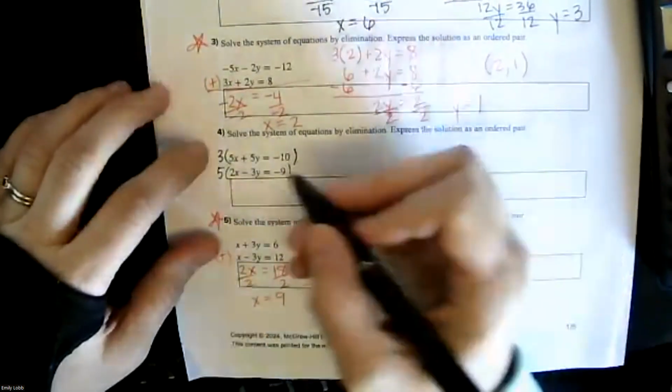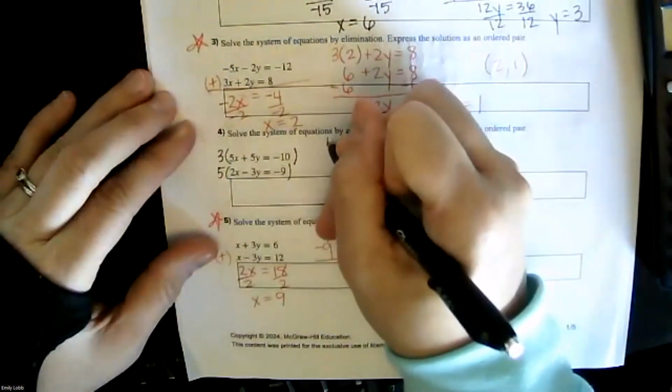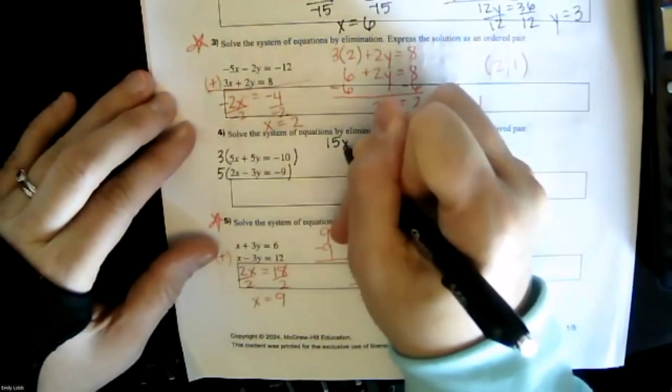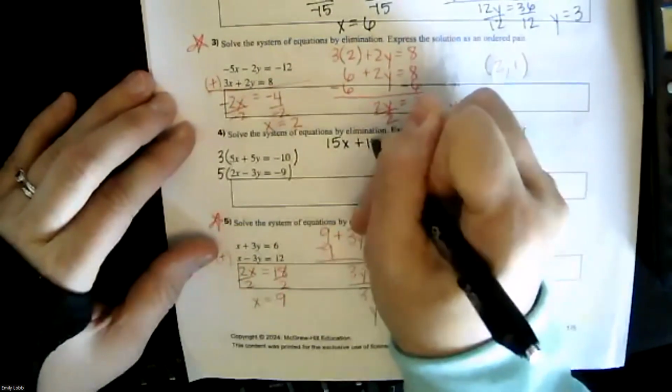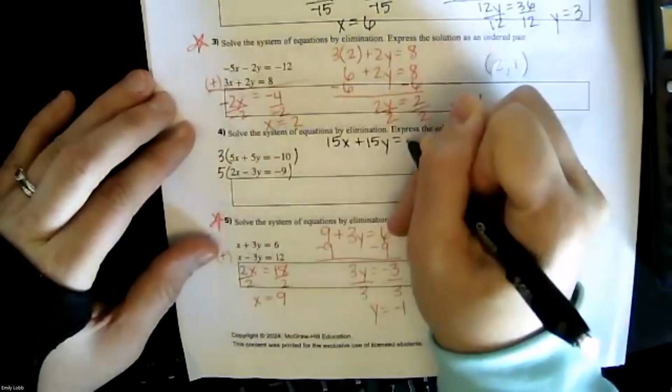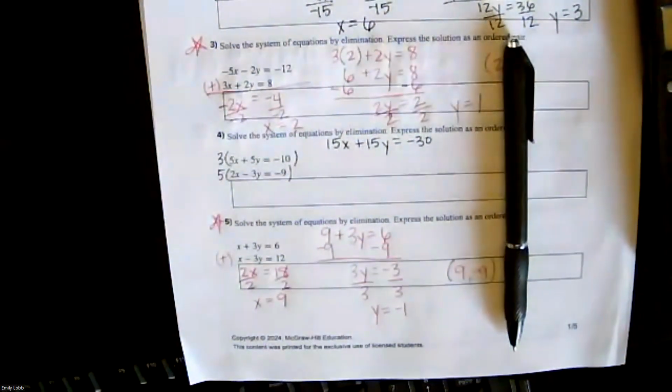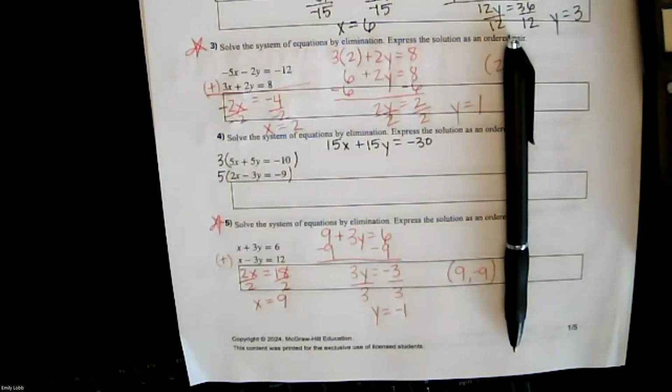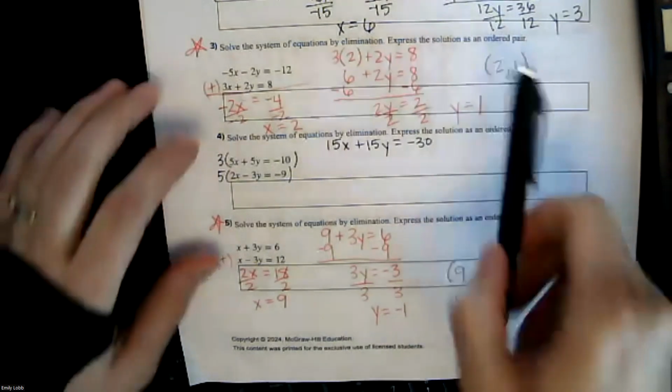All right, so 3 times 5x is 15x plus 15y is equal to negative 30.